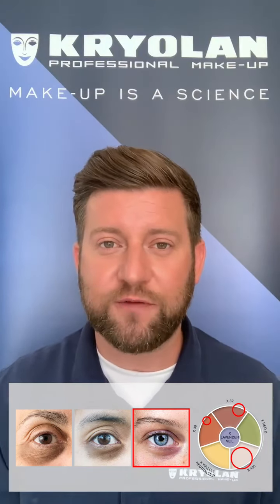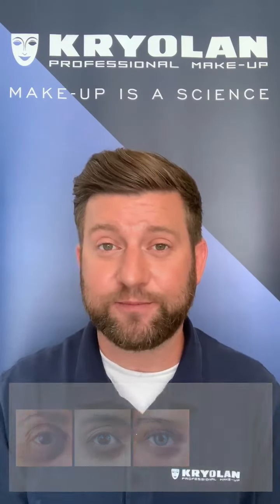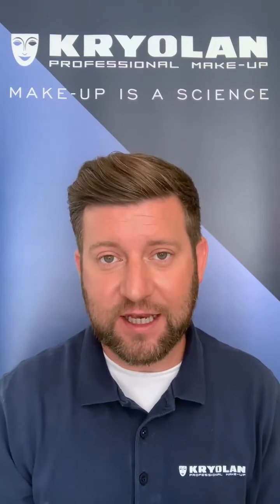So the contrast of these three colors together is going to bring it closer to the example's natural skin tone, while effectively achieving a camouflage. Now, with this theory understood, you should be able to approach any type of color correction in the skin and effectively achieve a camouflage.